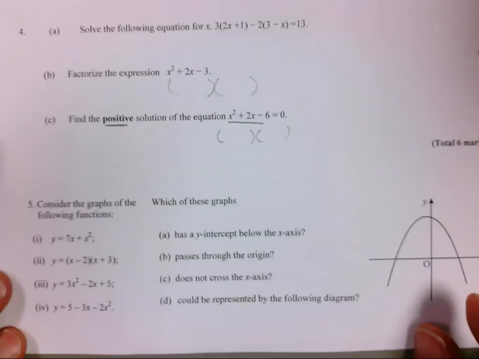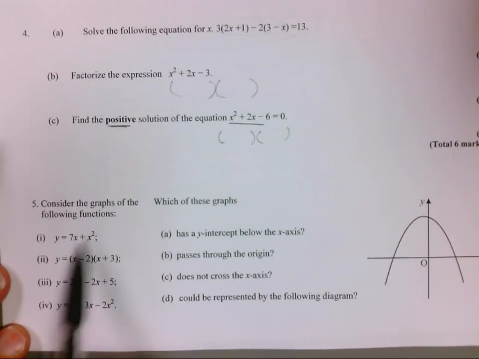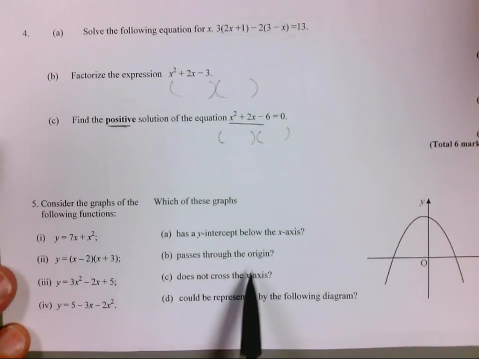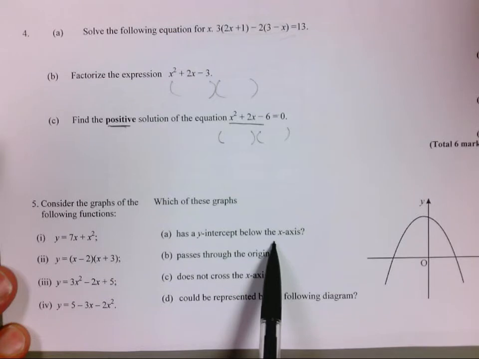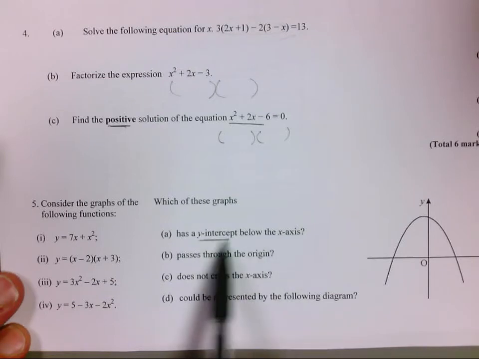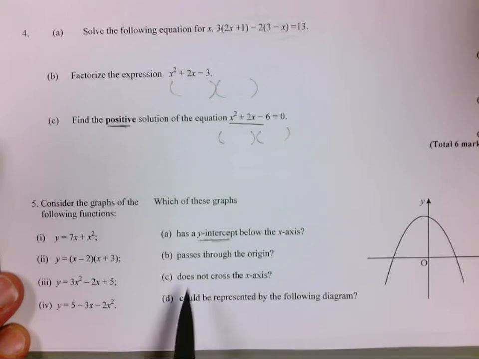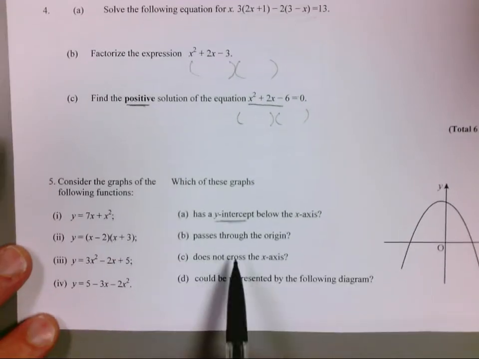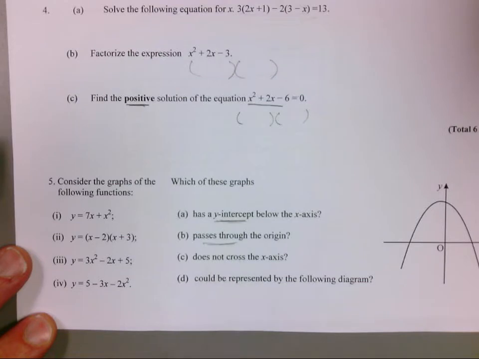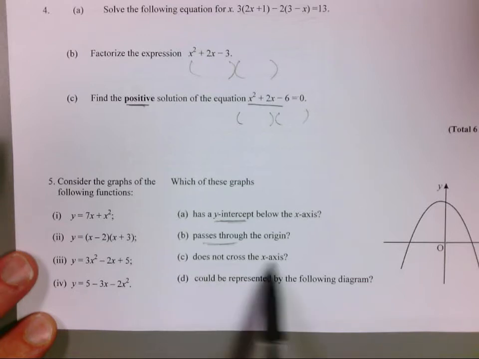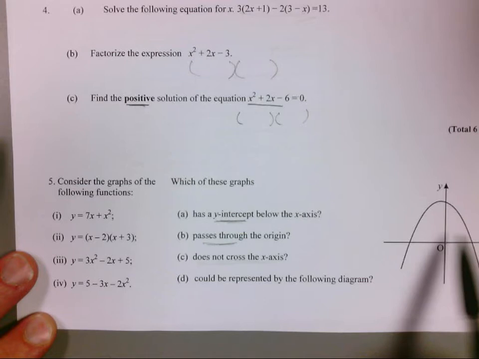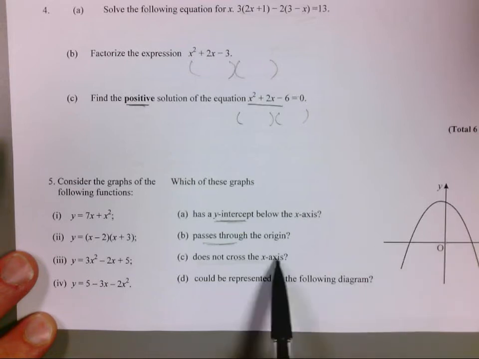Which of these graphs of the following function has a y-intercept below the x-axis? Y-intercepts cross the y-axis. I'm not going to answer the question, I'll let you figure it out. Passes through the origin. This is the origin. Does not cross the x-axis, so it never touches the x-axis. That would be thinking about the fact that it means there are no zeros, so it doesn't have a real solution.